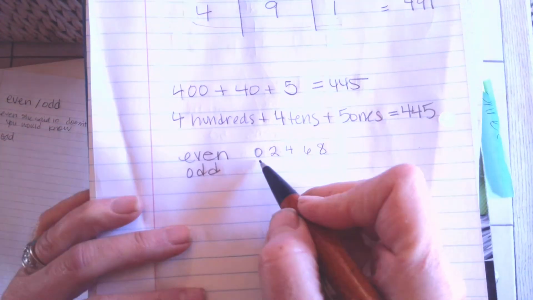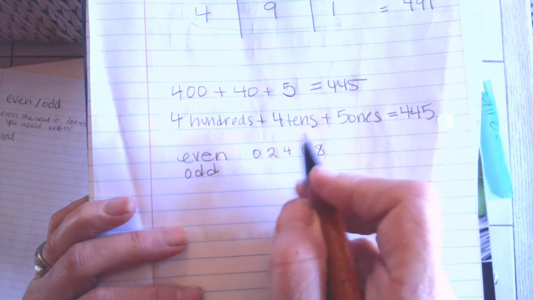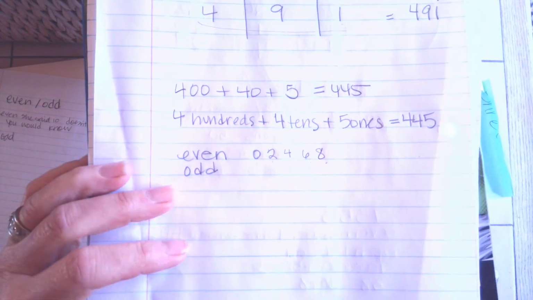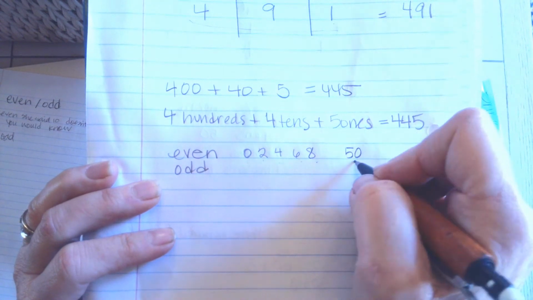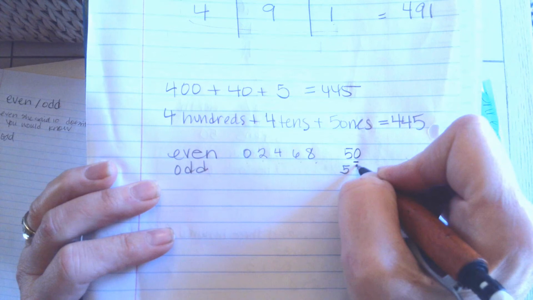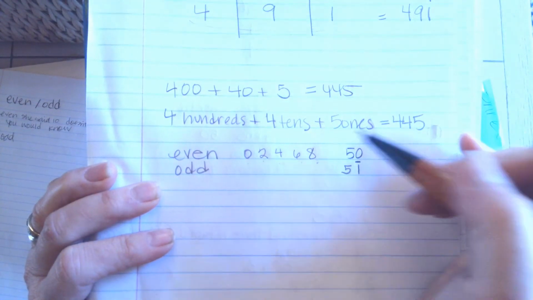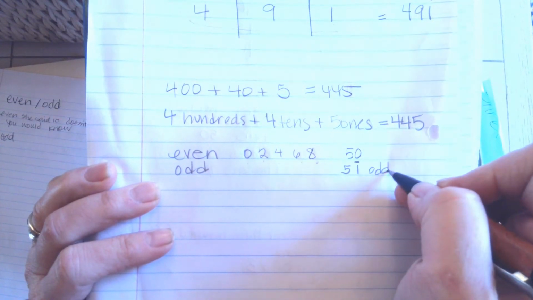If a number ends, which means the last digit is a 0, a 2, a 4, a 6, or an 8, that means it's an even number. So 50 ends in a 0, it's even. 51 does not end in a 0, 2, 4, 6, 8, so we do not appreciate it. It is an odd number.